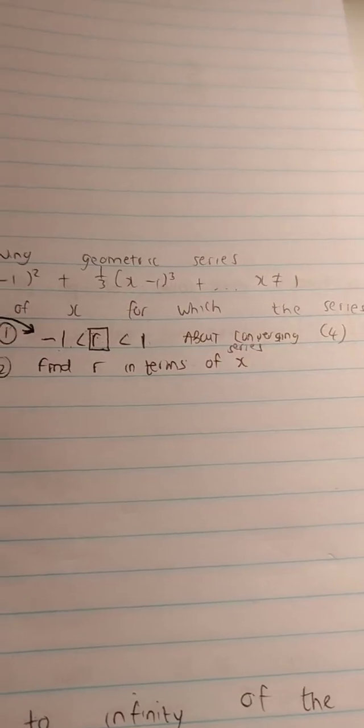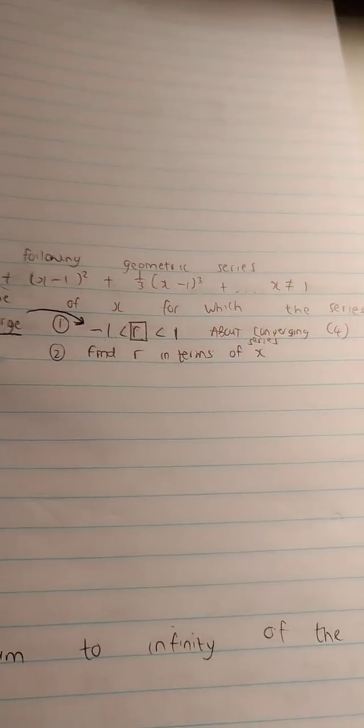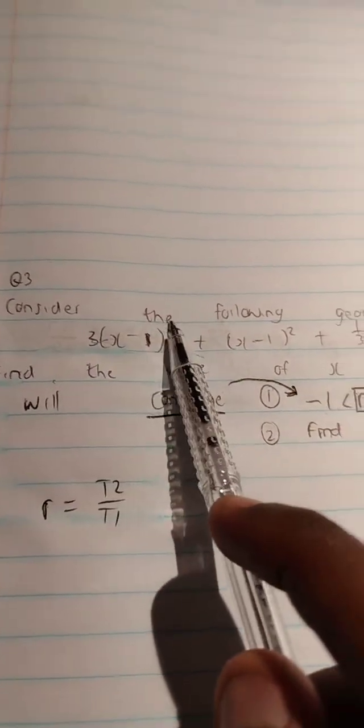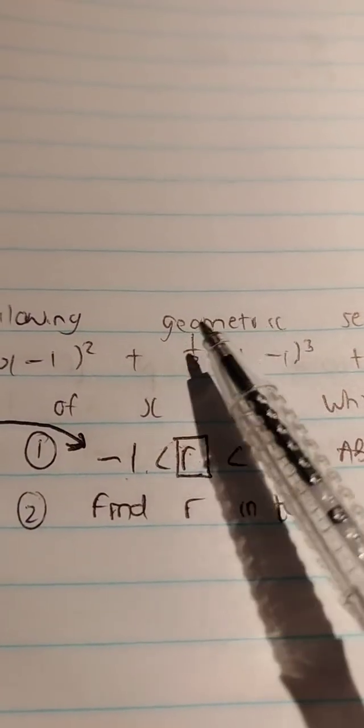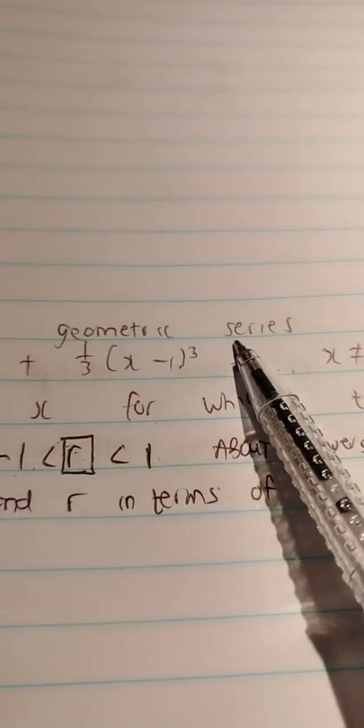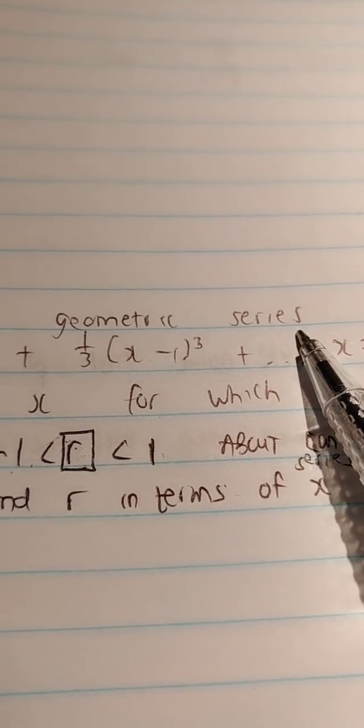VKB F boys, you are lost. Can I ask you, where are you lost? Did you hear me read the statement of the question? Consider the following geometric series. VKB F boys, do you know what a geometric series is? I heard about geometric series. I did not follow how it is different from geometric sequence. Okay, right. I explained it.